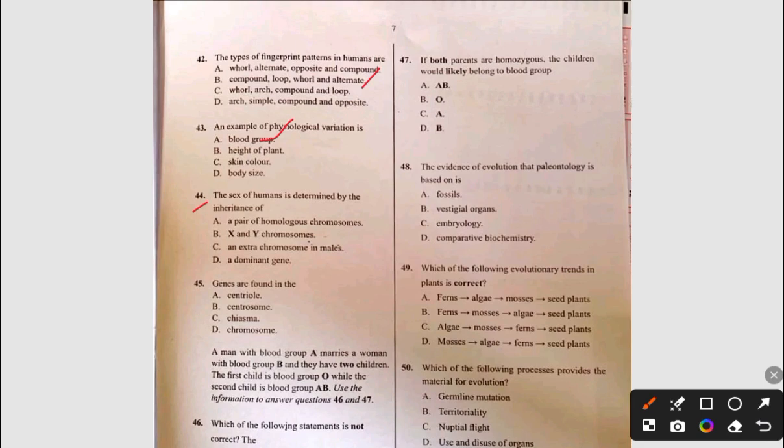45. Genes are found in the A. Centriole. B. Centrosome. C. Chiasma. D. Chromosome. The answer to question 45 is D.